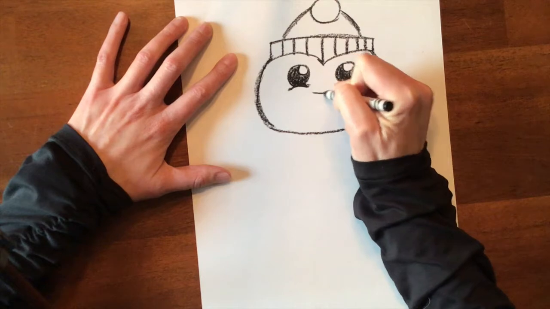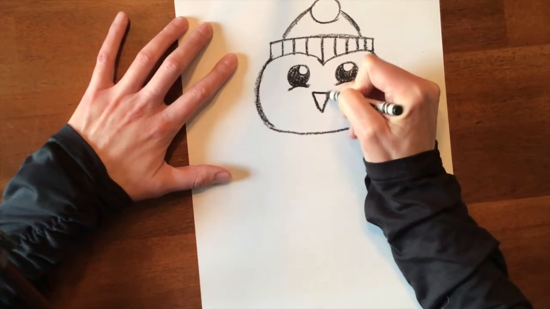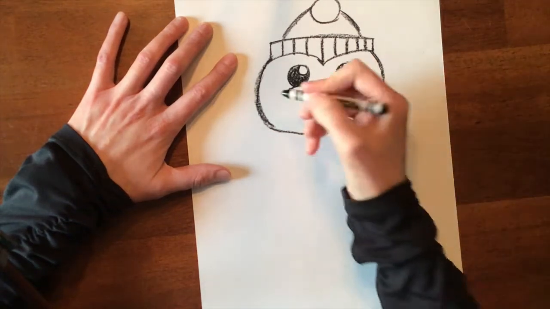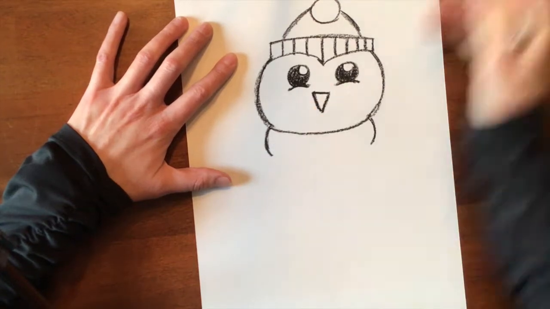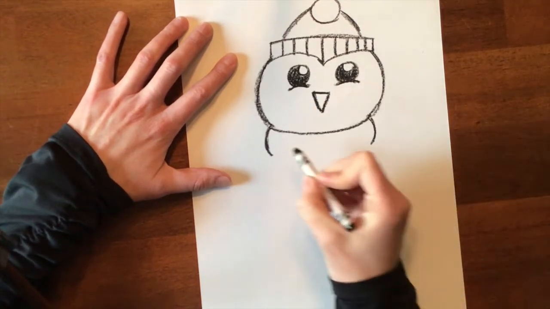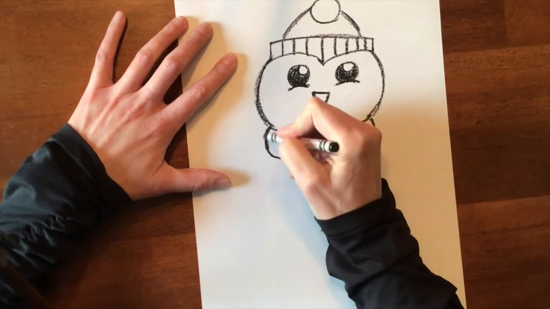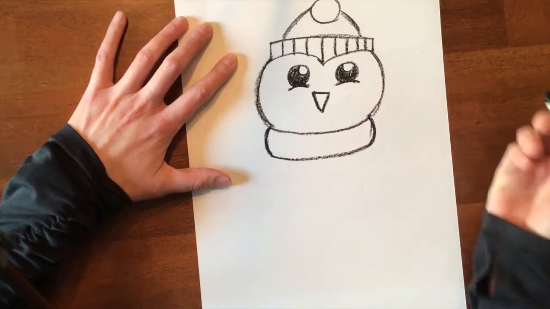Now we're ready for the beak, which is a V with a line across the top, or an upside down triangle. And then I'm going to begin making the scarf. So it's like a letter C on this side and a backward C on this side.